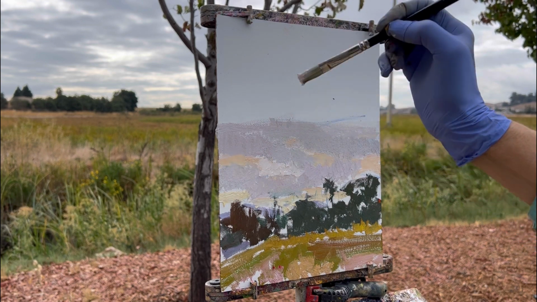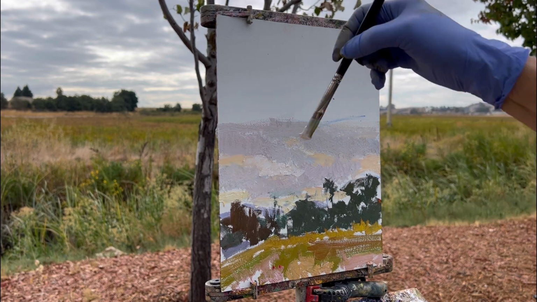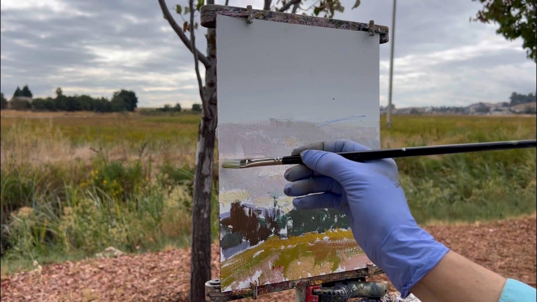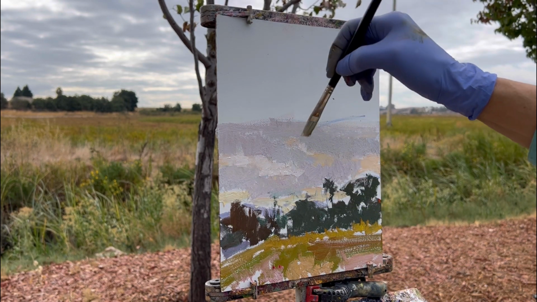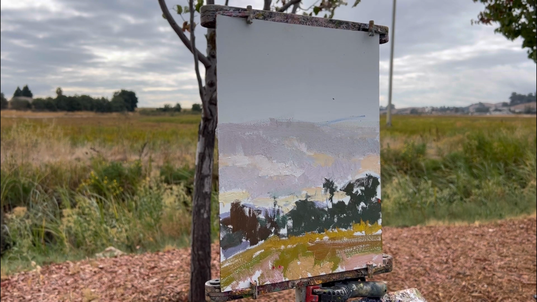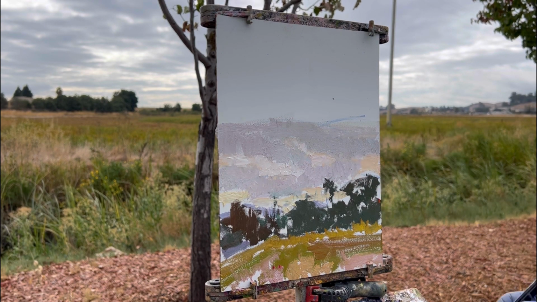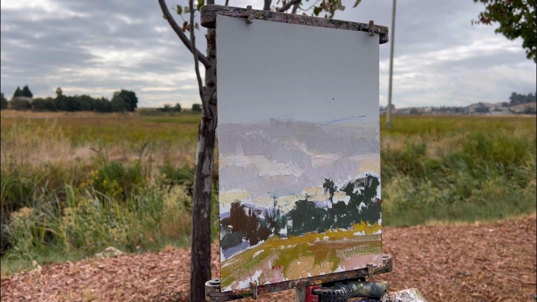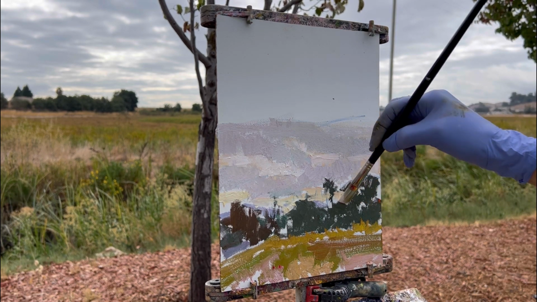So the sky is lighter than anything on the ground. That's kind of a rule for Gray Day. You can see on the left how light the sky is in relationship to everything on the ground. And the sky is a little bit cooler. There's a lot of intense saturated color in a gray day, like those reeds in the mid ground.